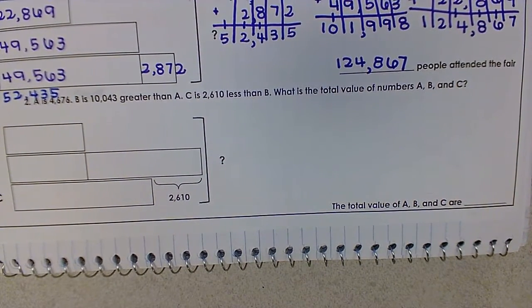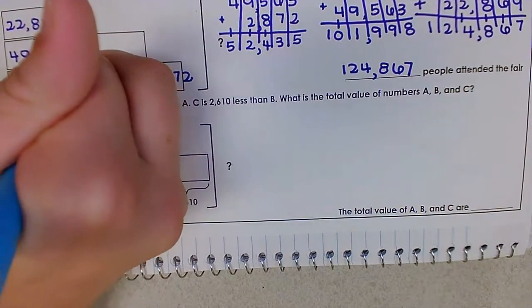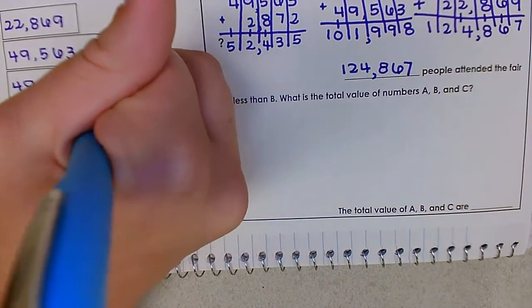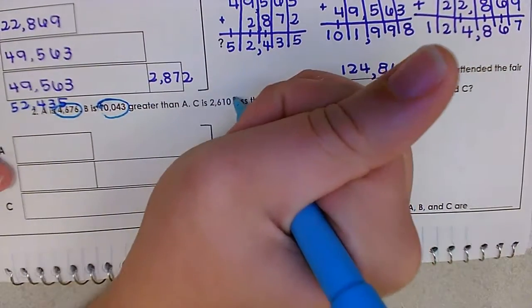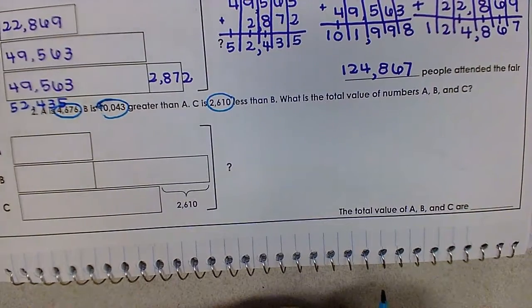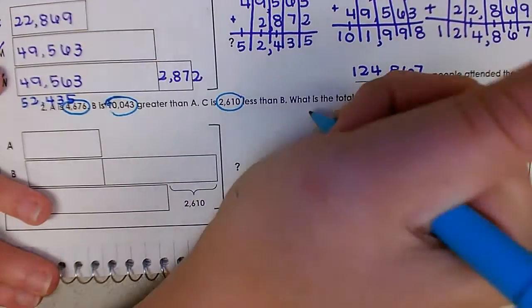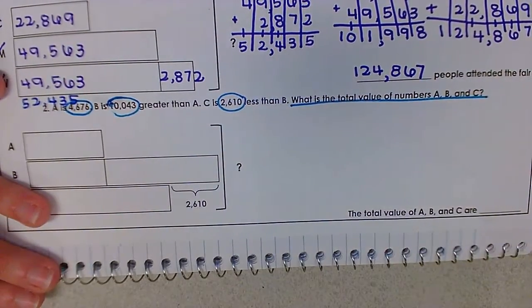Now that I've read it out loud, let's mark it up using CUBES. Circling my numbers. A is 4,676. B is 10,043 greater than A. C is 2,610 less than B. What is the total value of the numbers A, B, and C? I'm going to underline my question, which they marked with a handy dandy question mark for us. And now I'm going to box my math action words.